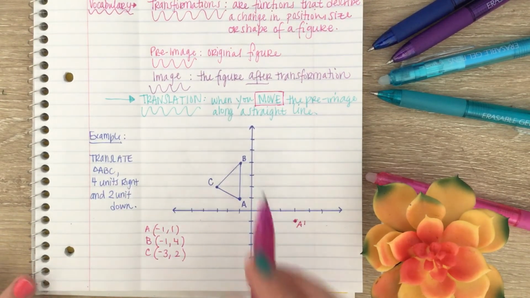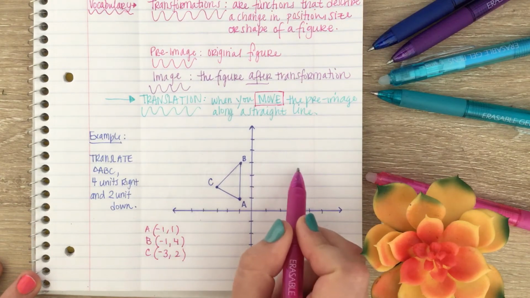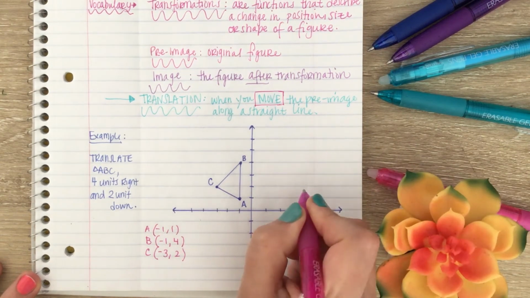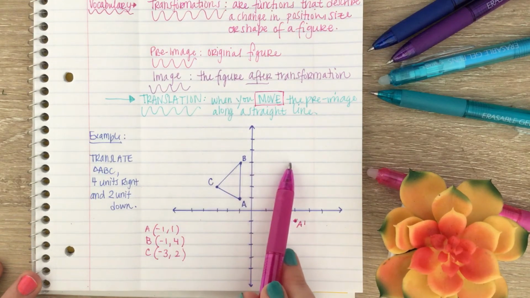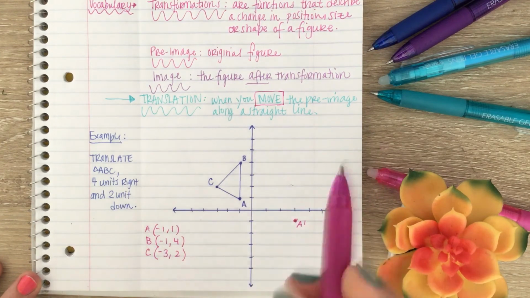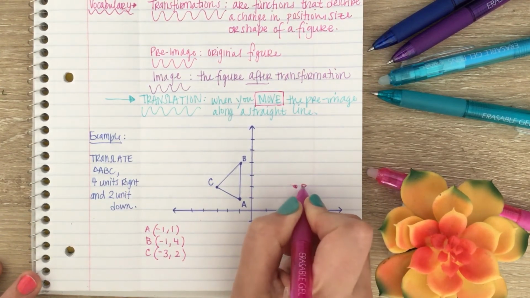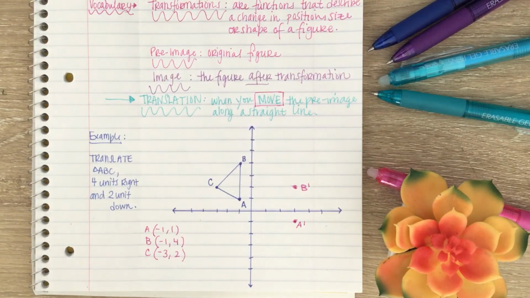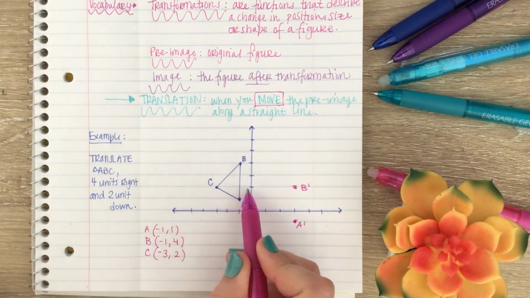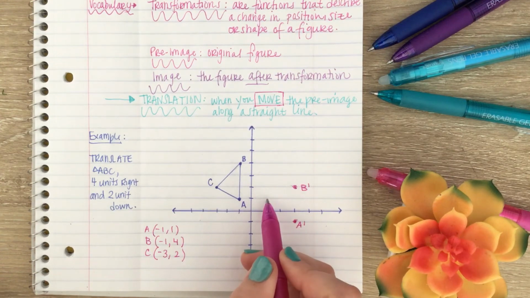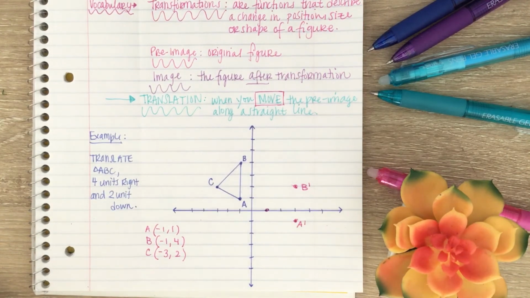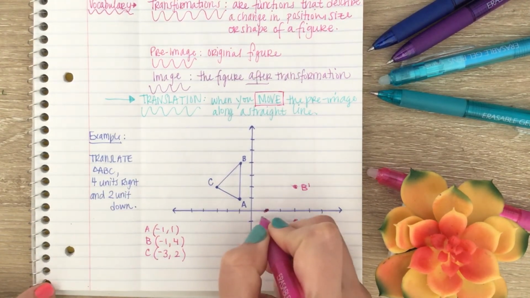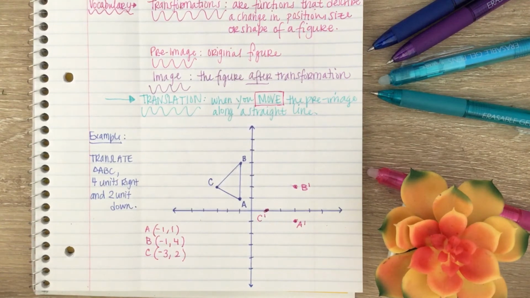And then you start with point B. You go 1, 2, 3, 4, 1, 2. There's my new, let me just double check that I did that right. 1, 2, 3, 4, 1, 2. Yep, there it is. B prime. And then C prime, we have 1, 2, 3, 4. And 1, 2. Okay, and that is C prime. Don't forget to label. Label, label, label.